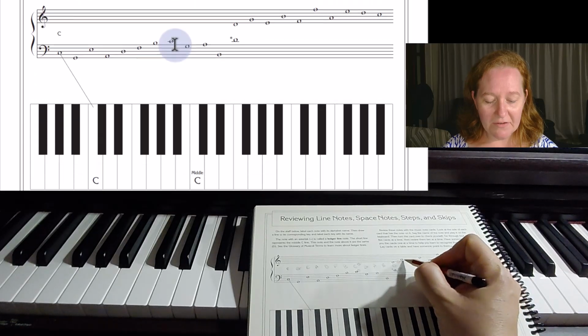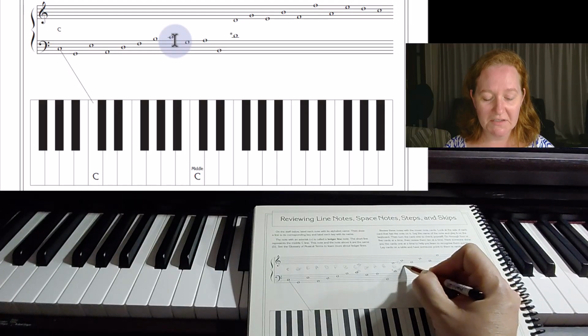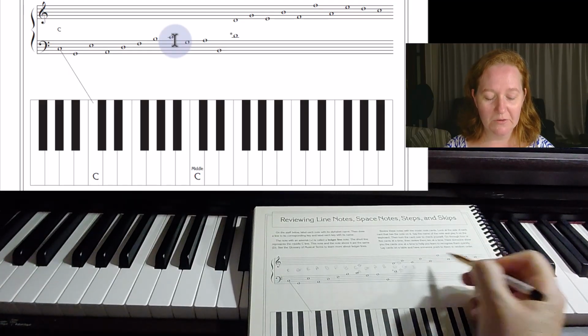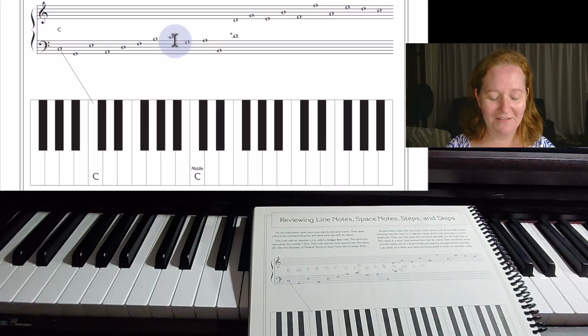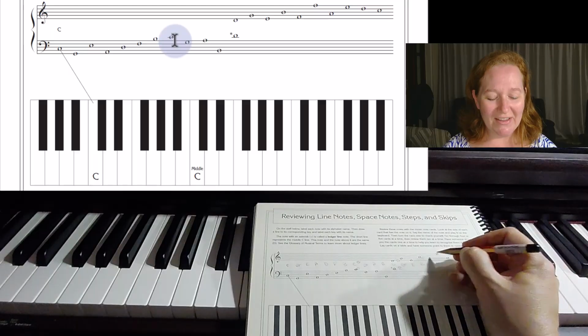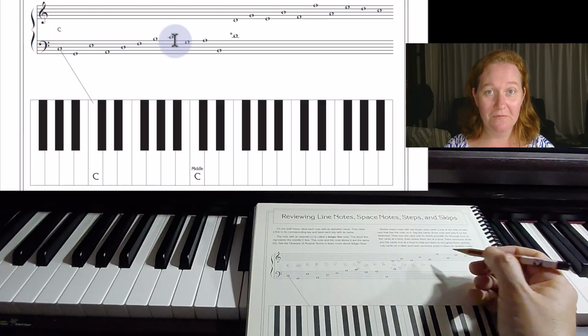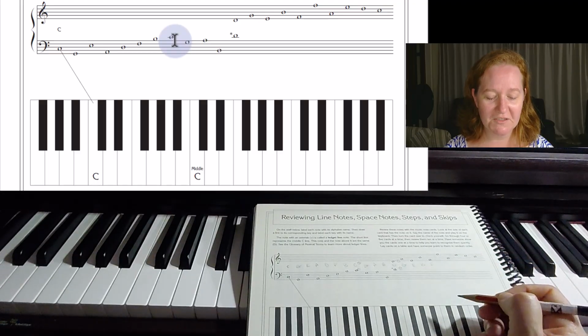Then the next one that they've given us is, so the rhyme for the lines is "Elephants/Giraffes bend down forward", so that's a G. And this was "Elephants/Giraffes bend down forward", so that's an E. They've given us the first 3 in a row, so that's a B. Okay, then the spaces for the treble clef, this spells the word face. So you have F-A-C-E.